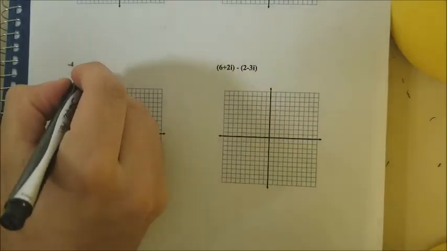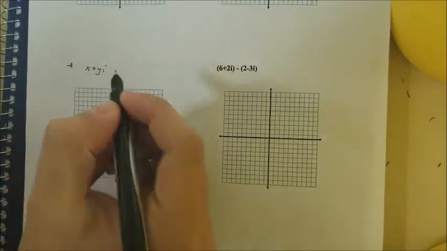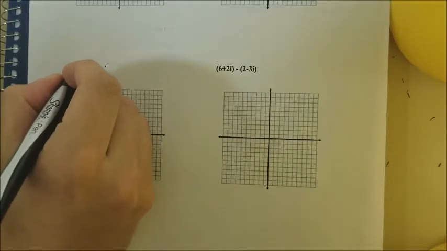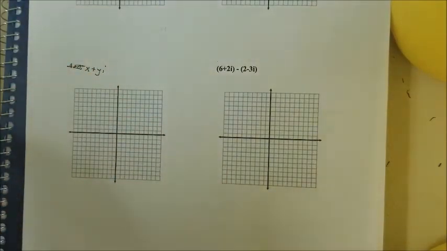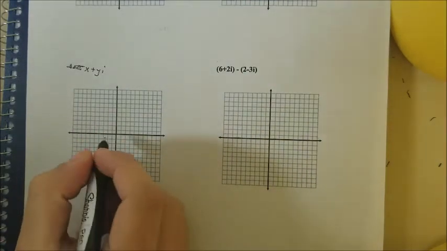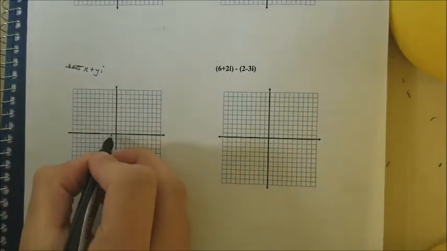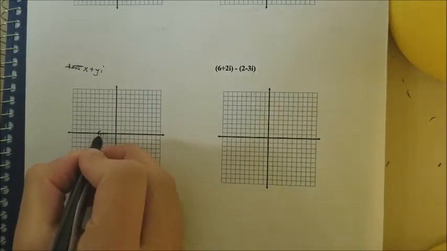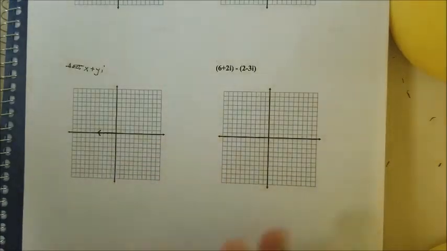-4. So x plus yi. Always know that. So if -4 is there, it's going to be plus 0i. So there's no i, so you don't go up or down the y-axis. You're just going to go to the left 4 because it's -4. 1, 2, 3, 4. And you're going to have your vector drawn on the x-axis.